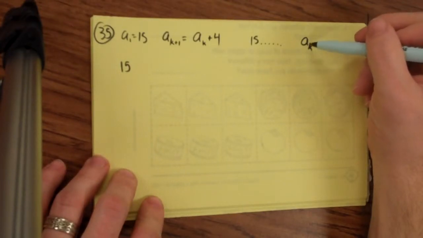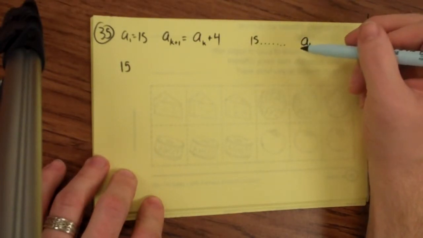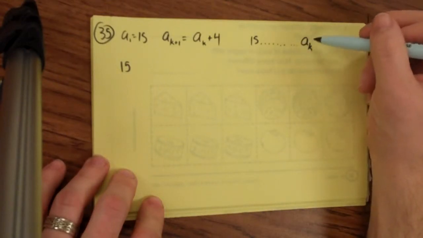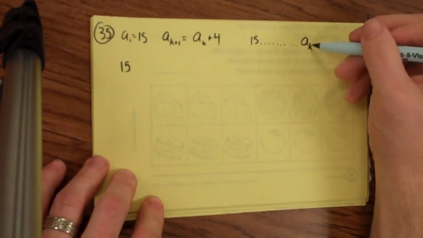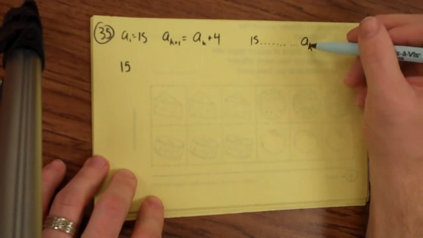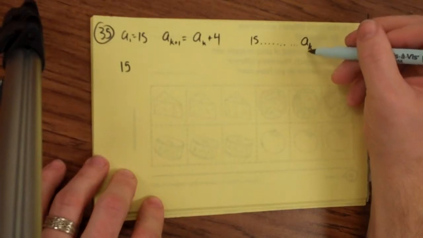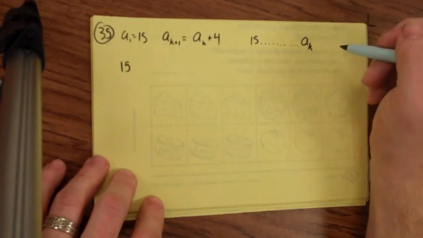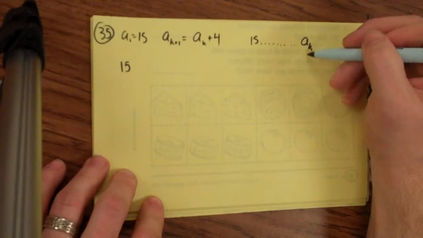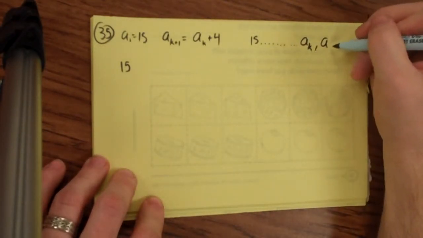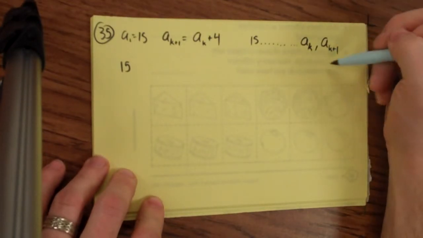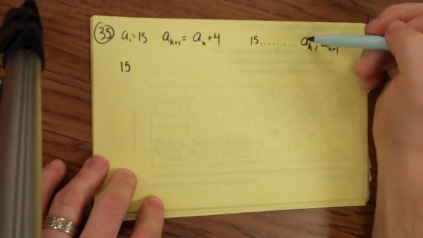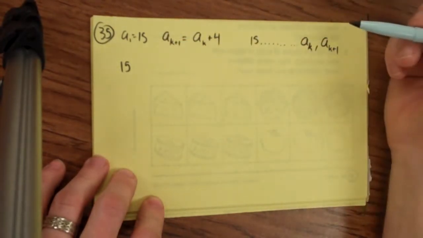Well, what's the term? I guess I'll just say a sub k. So here's a sub k. What's the term after a sub k? Well, if it were a sub 3, the next term would be a sub 4. If it were a sub 7, a sub 8 would be next. If it was a sub 1 million, it would be a sub 1,000,001. It's just something 1 bigger than k. So the next term is going to be a sub k plus 1. All this means is to find a sub k plus 1, take a sub k, and add 4.